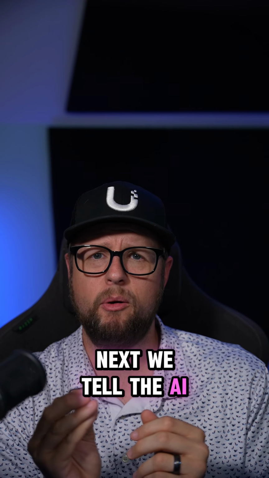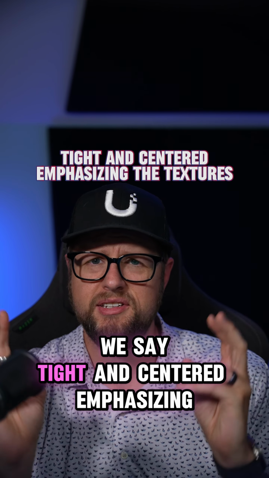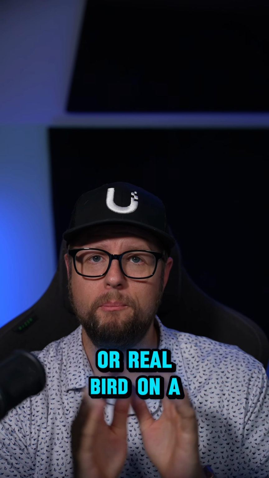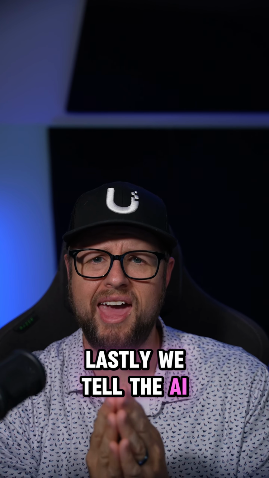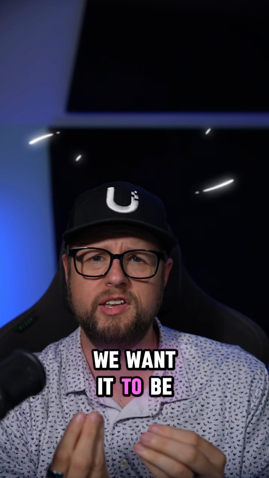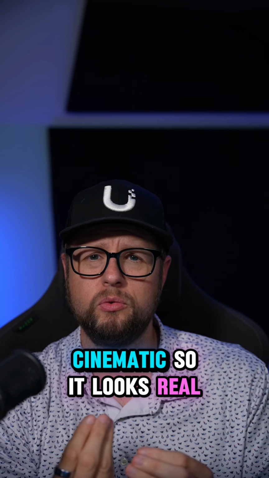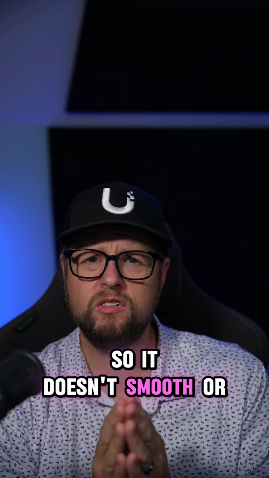Next, we tell the AI how we want the image composed. We say, tightly centered, emphasizing the textures and contrast between the organic, or real, bird on a wooden log. Lastly, we tell the AI tool the mood of the photograph. We want it to be professional, as if a photographer took it. We want it to be cinematic, so it looks real, and highly detailed, so it doesn't smooth or soften the subject too much.